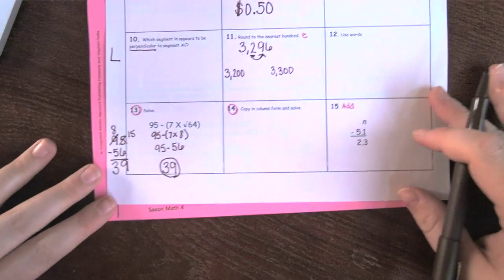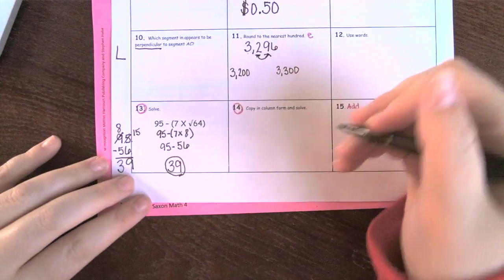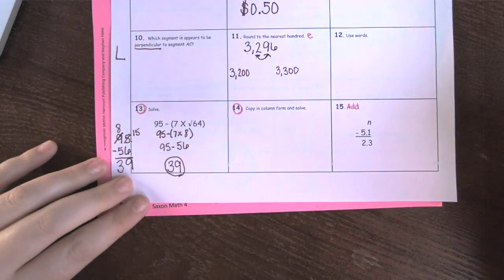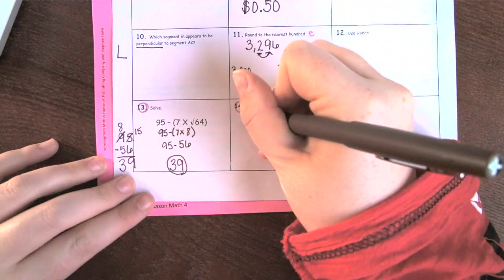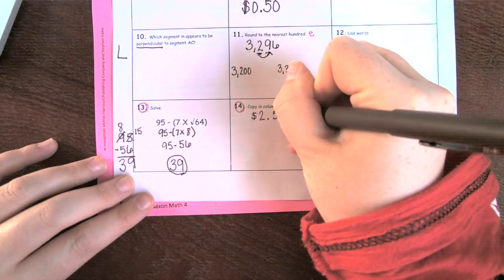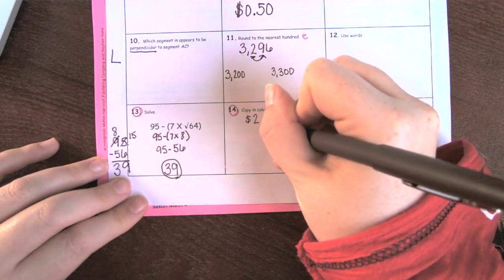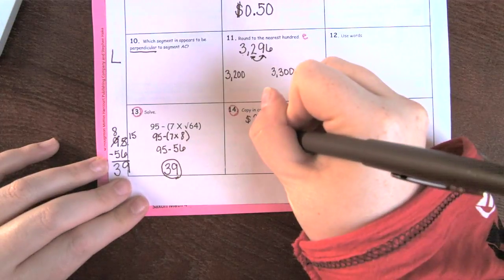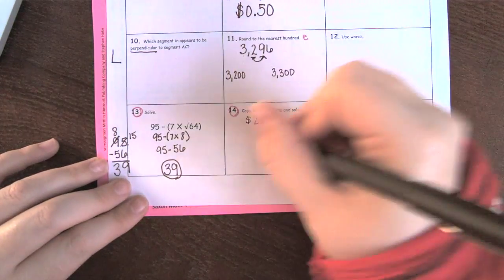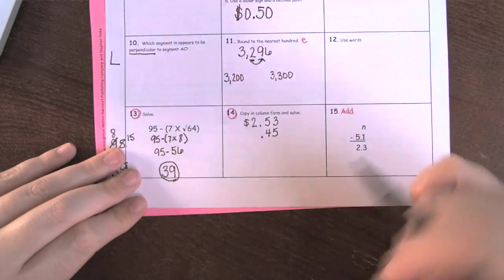Number 14. So, lots of people miss this one on the test. I want to do this one for you because it was not very difficult, and you're going to be really mad whenever you see what you did wrong. So I have $2.53, and remember to write neatly and use your decimal point. I also have 45 cents. They wrote that with a cent sign, but I want to write that with a decimal point. Everything in this problem should have a decimal point.